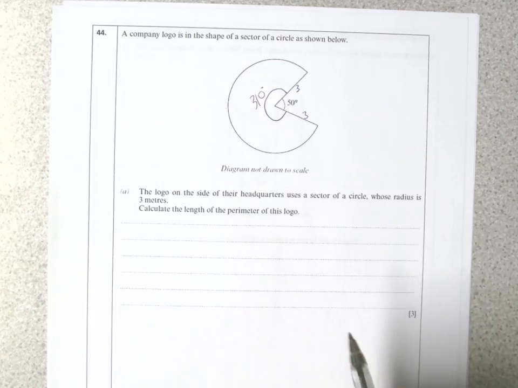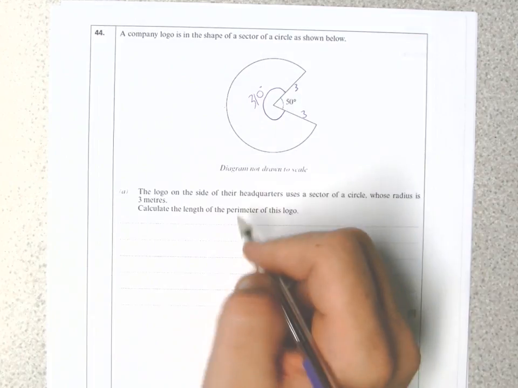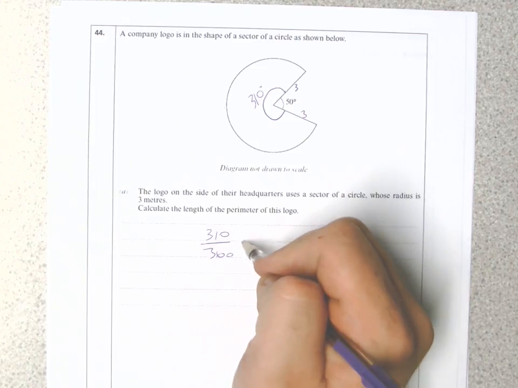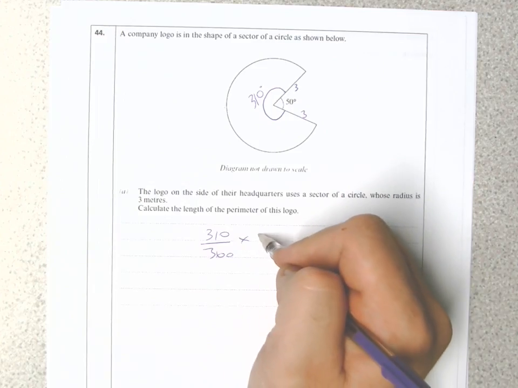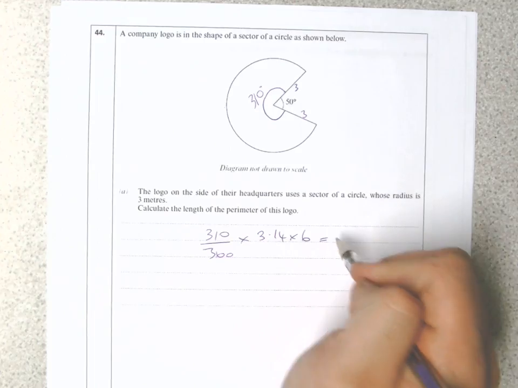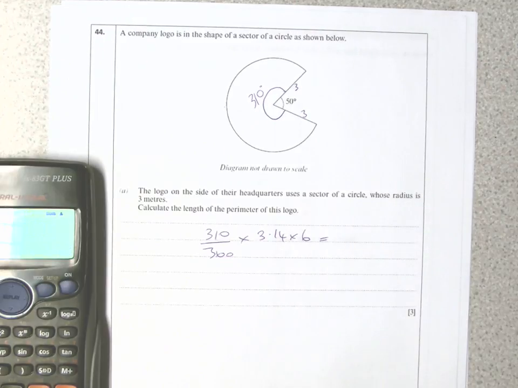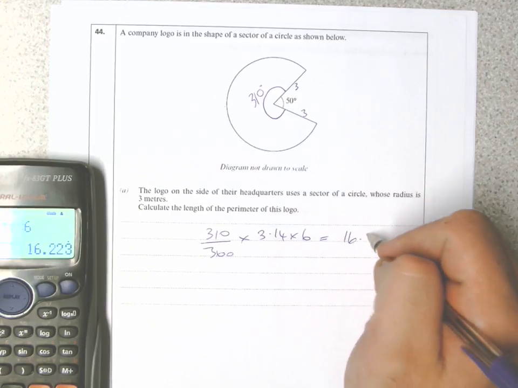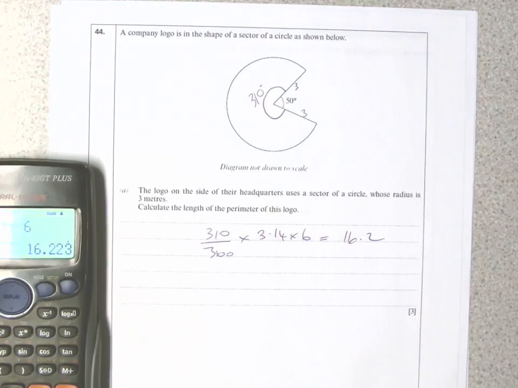And then because we're working out the circumference part of it, the fraction will be 310 out of 360 times then pi d, so times 3.14 times the diameter, which is 6. So you get 16.2. Okay.